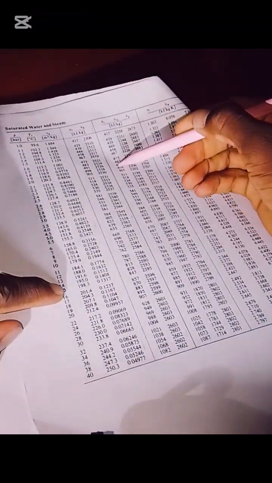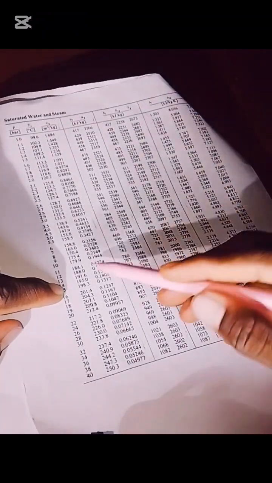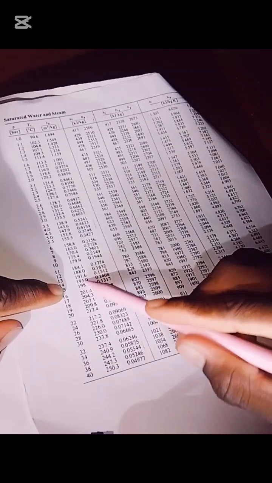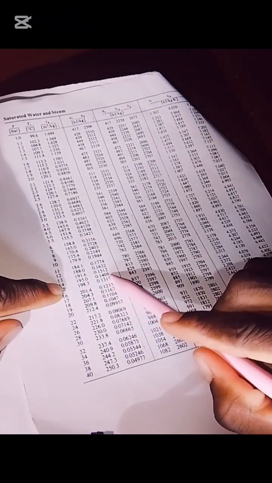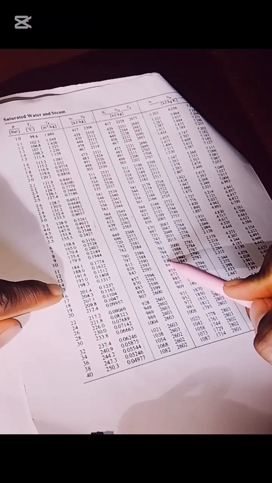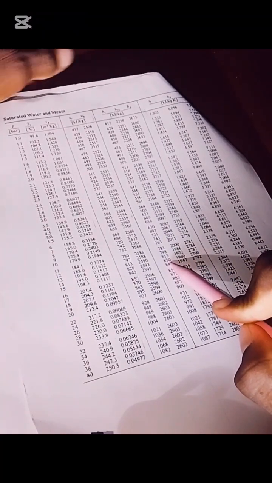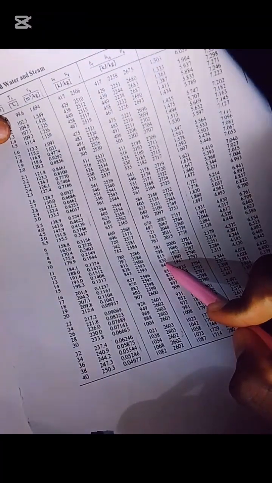So you first take a look, come down up to the 14 bar. As you can see, this is 14 bar. The h_f at 14 bar, which is the pressure, is 830.